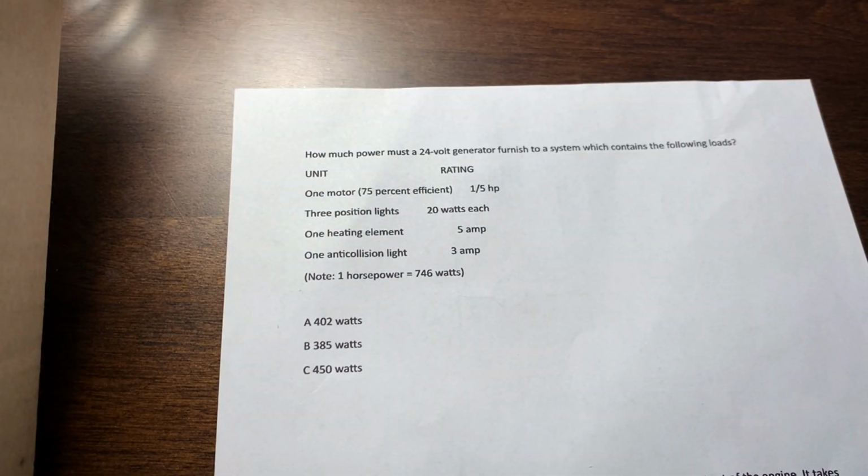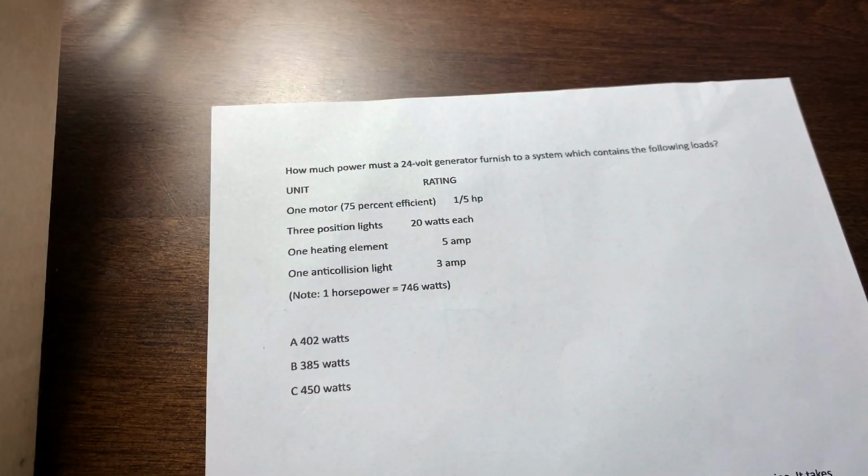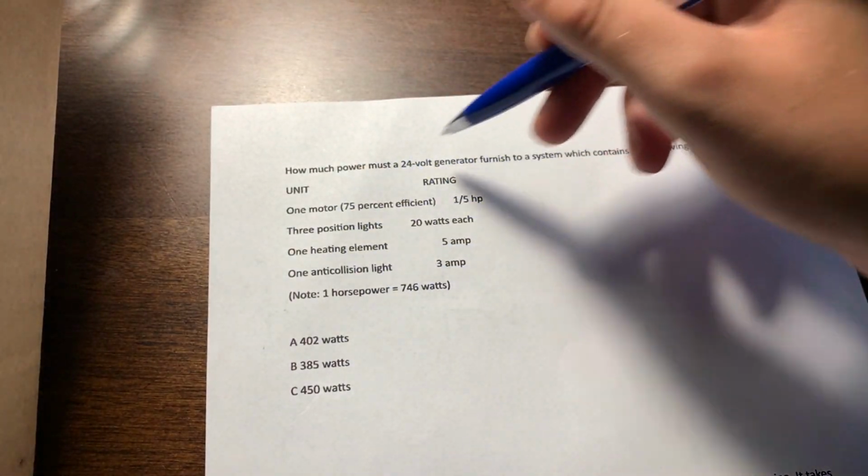Okay, how much power must a 24-volt generator furnish to a system which contains the following loads? So again, we're going to have to find the total amount of watts we will need for all of these systems, all of these elements.